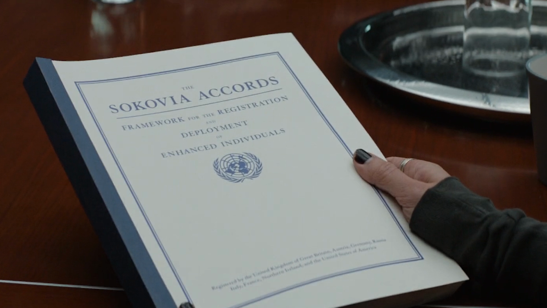So in the movies, that was the Sokovia Accords, and they call them enhanced people in the Marvel Cinematic Universe.